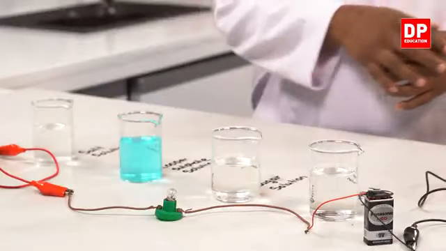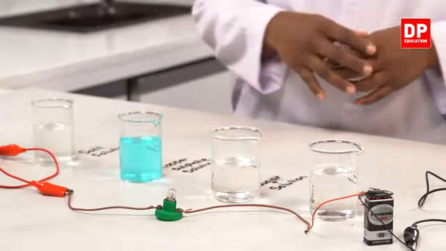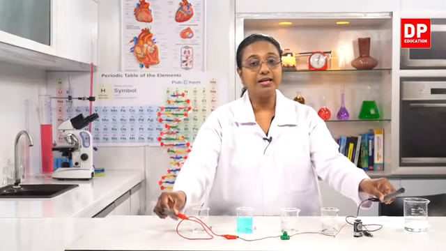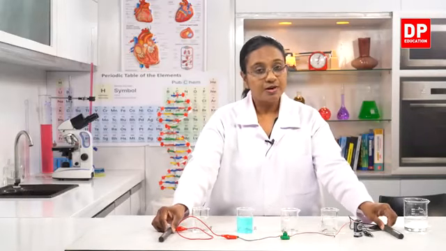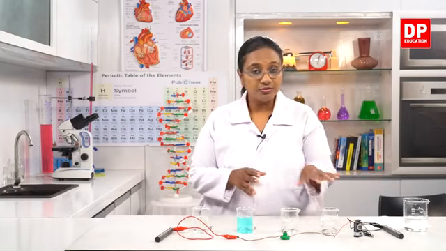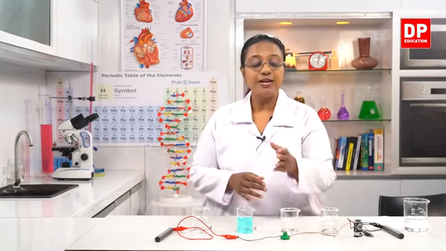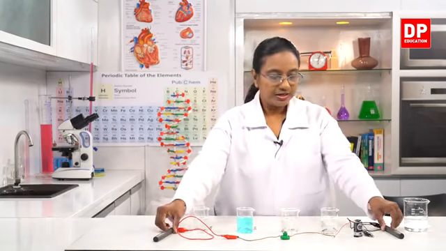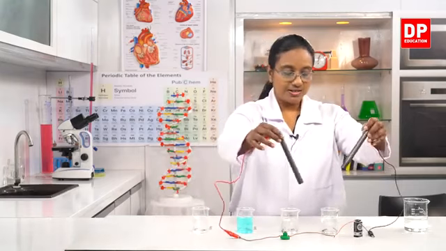So you can see that's a 9-volt battery, a small bulb is connected, and here I have 2 carbon graphite electrodes. So what I'll be doing is I'll be inserting the electrodes into the different solutions. You will have to observe what happens to the light bulb. So first we will start with distilled water.